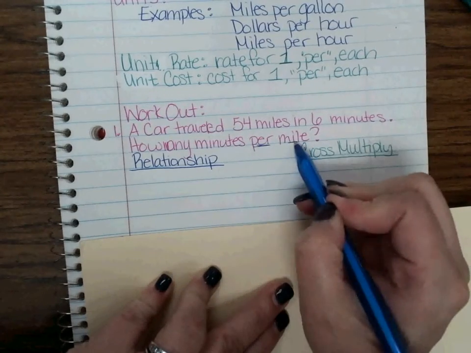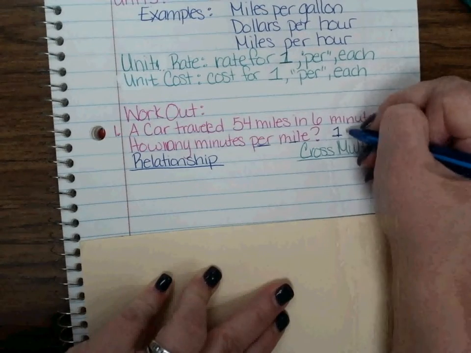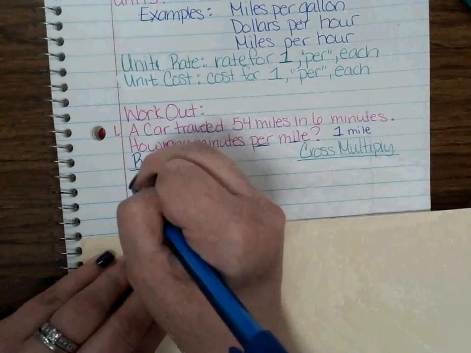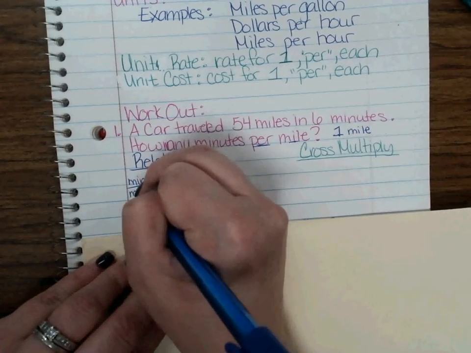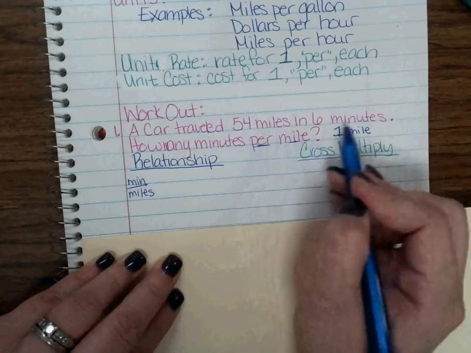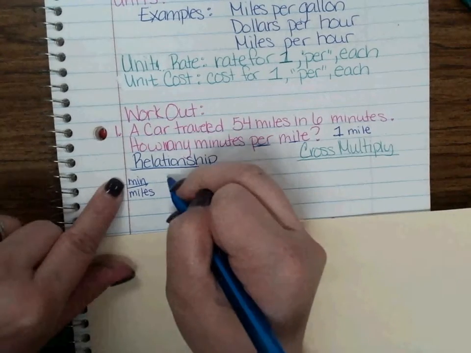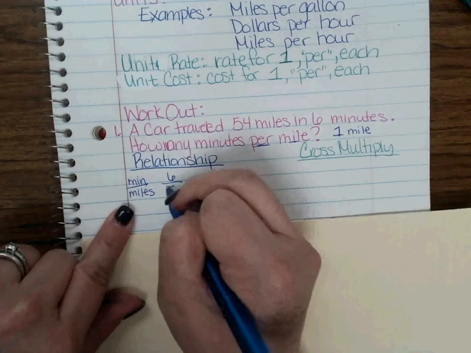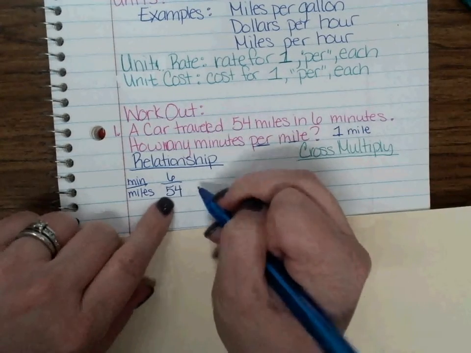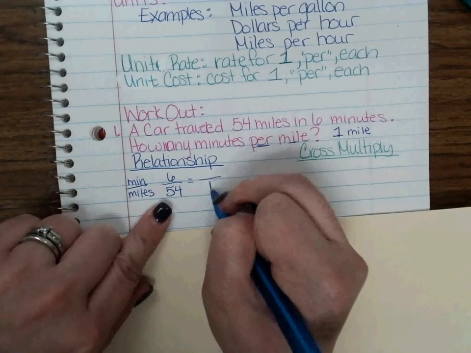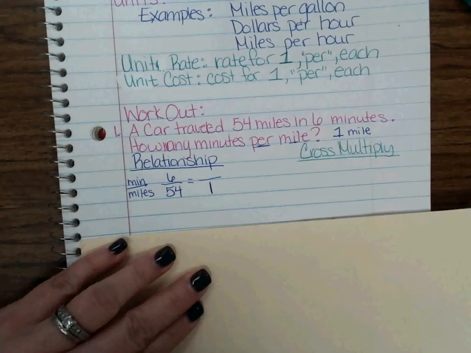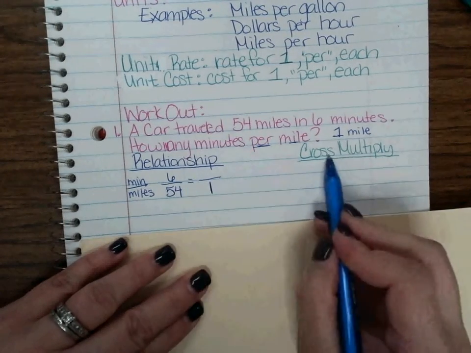That means I'm looking for 1 mile. So when I show my relationship, I'm going to write minutes and miles. Right now it says that it's 54 miles in 6 minutes. My minutes goes on top for this, and my miles is on bottom because it's asking for 1 mile. So I'm going to put the per, and what's on the bottom is my miles, and I want to get down to 1. How long does it take me to go 1 mile is what it's asking. Well, there's two ways to solve that. We have a relationship and we have cross multiply.